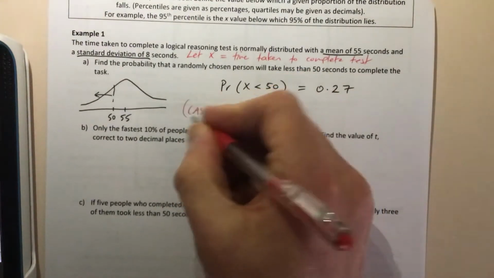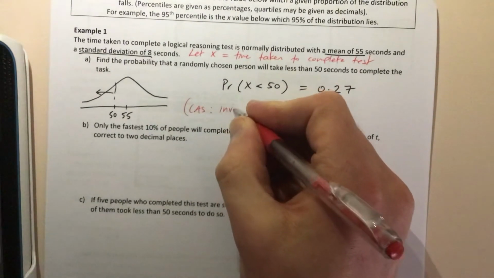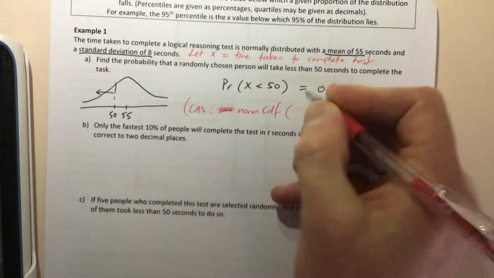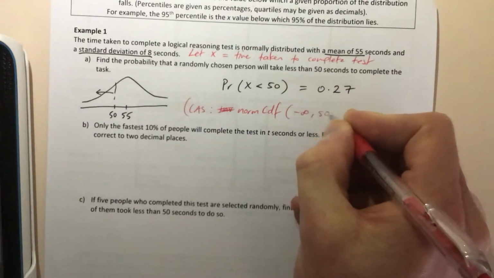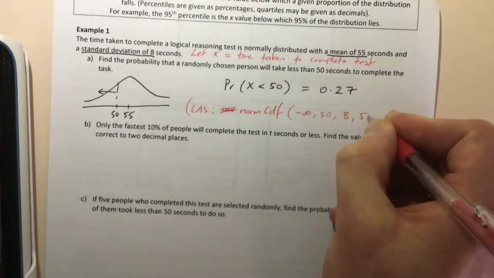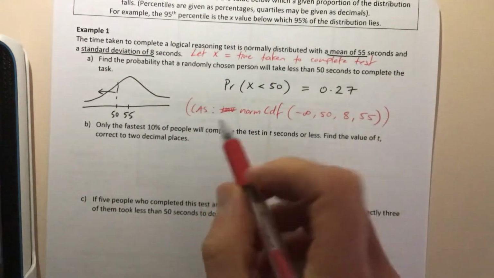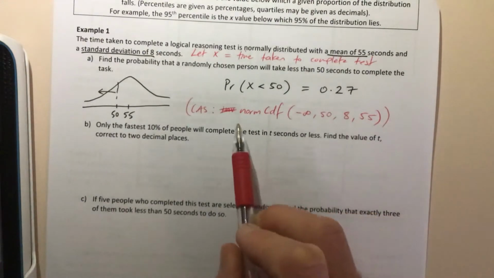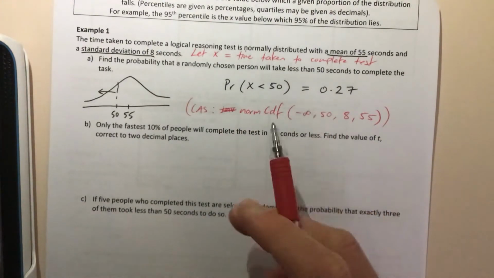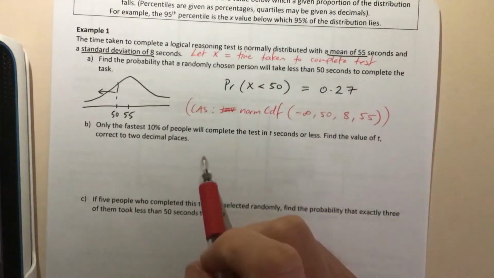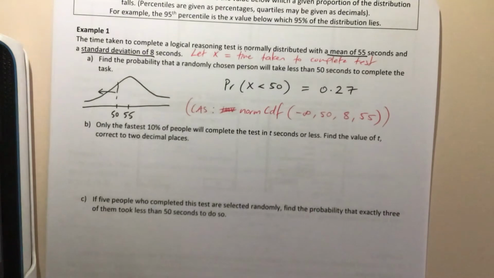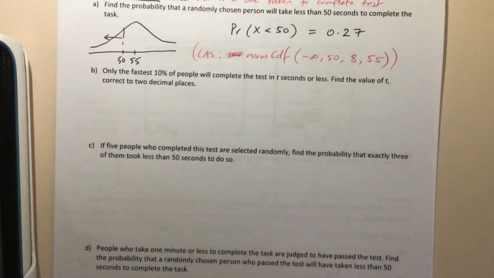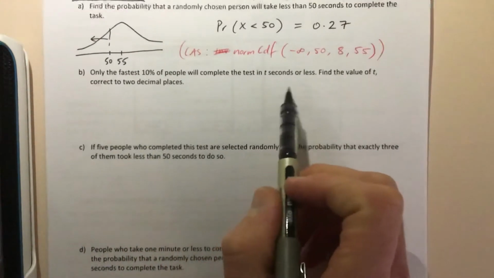And that was using, on the CAS, so this is just a note, norm CDF, negative infinity, 50, 8, 55. Important note here, this sort of calculator speak, this calculator text isn't sufficient working out, but in most cases, these sorts of questions will only be worth 1 mark because it's understood that you're just going to be using your calculator to get this value, okay? I've just made that note there so that referring back to it, you can remember where that answer came from.